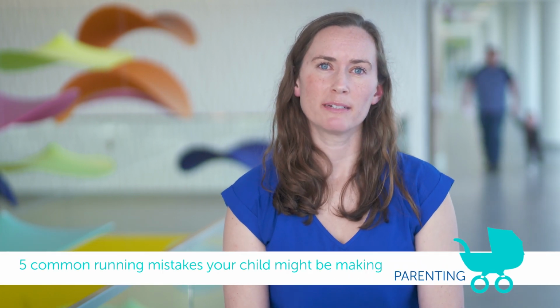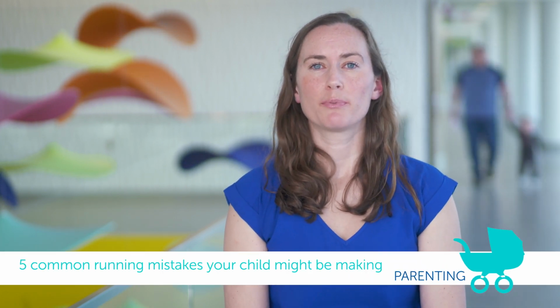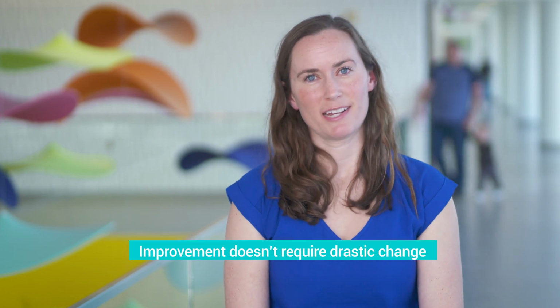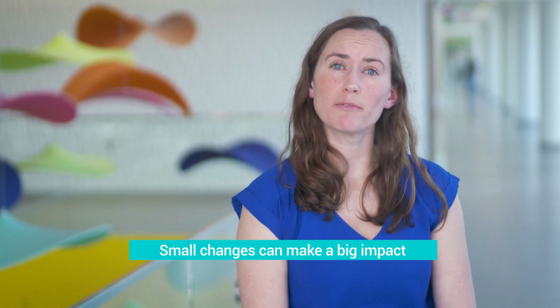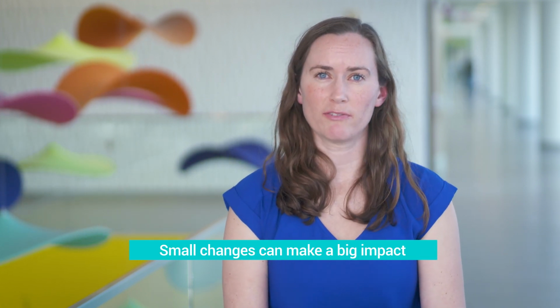At physical therapy, one of the most important things we do for a runner is analyze their running form and provide recommendations for improvement. When I'm working with a runner on improving form, I'm not trying to make drastic changes, such as switching the part of the foot the runner prefers to land on. Small changes can make a big impact and be more achievable for the runner to make changes successfully.